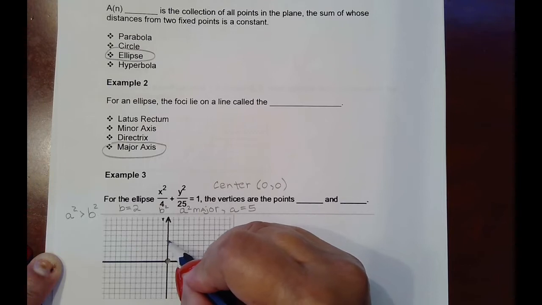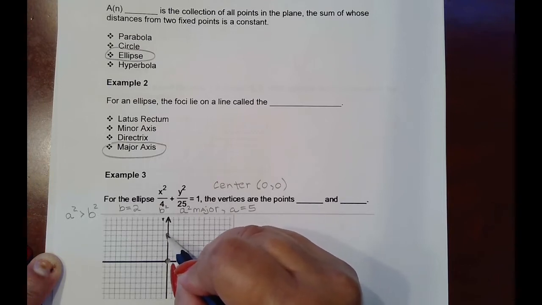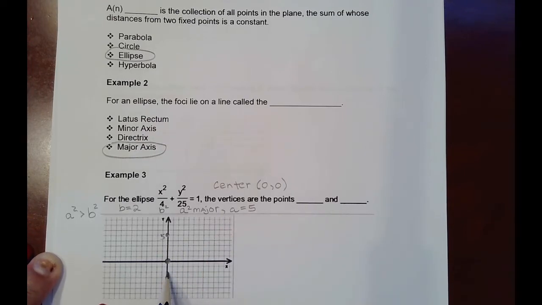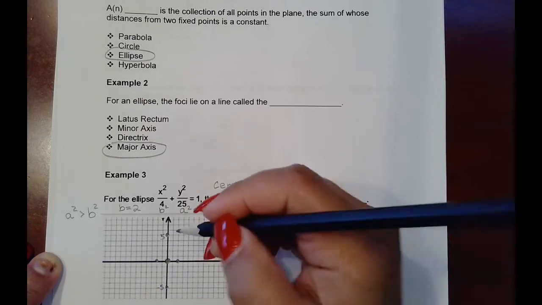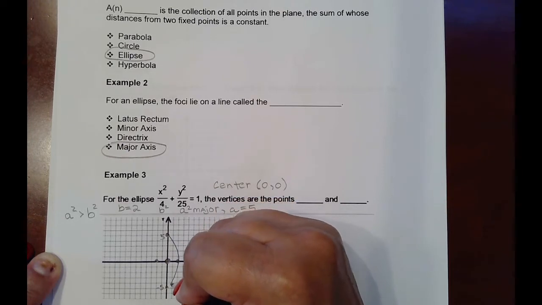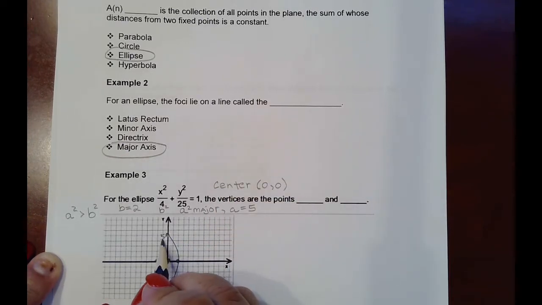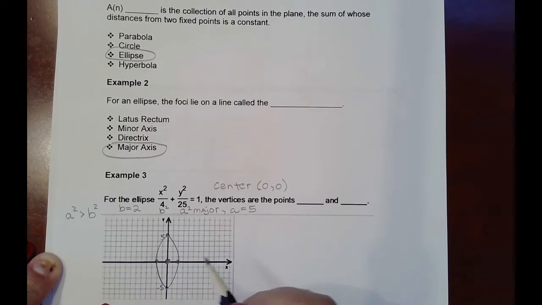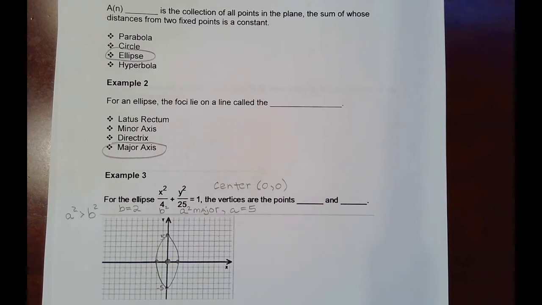So 1, 2, 3, 4, 5. Plot a point, and then you would move down 5. 1, 2, 3, 4, 5. And then the distance that you're going to move on the x-axis would be 2. So 1, 2. And then you connect these outer points. The center is just graphed first, so you can use that as home base in order to move your a and your b distance. So that would be a graph.